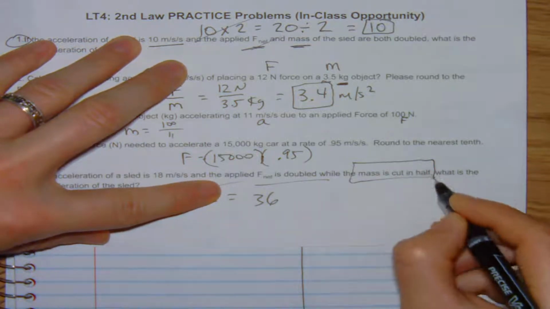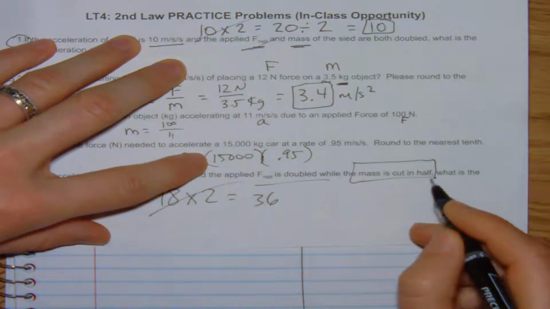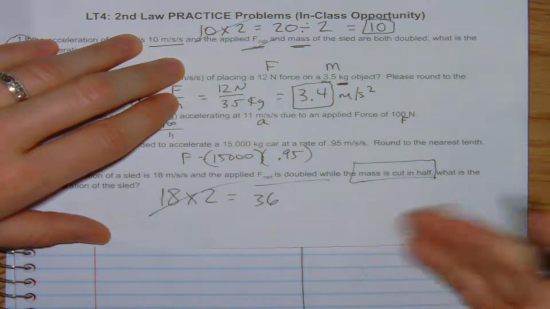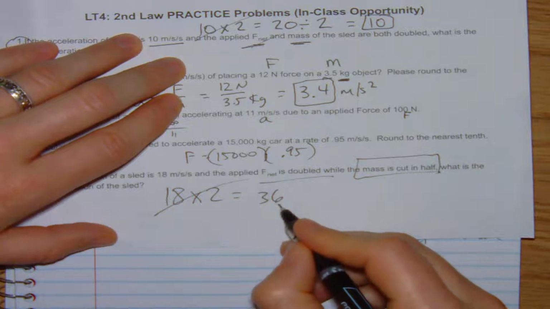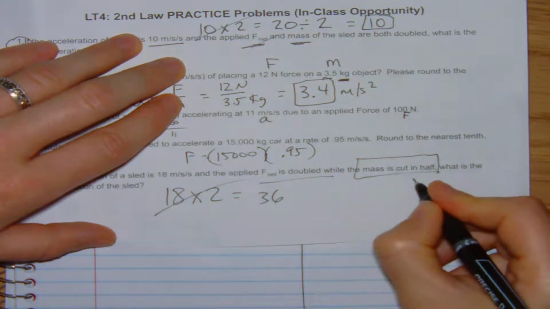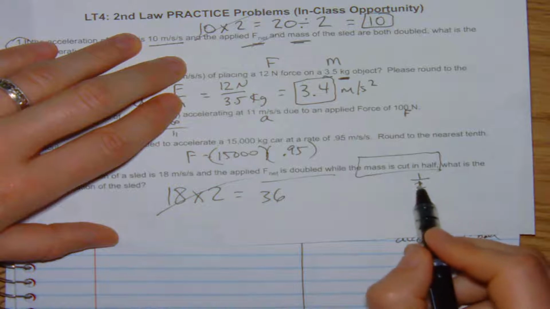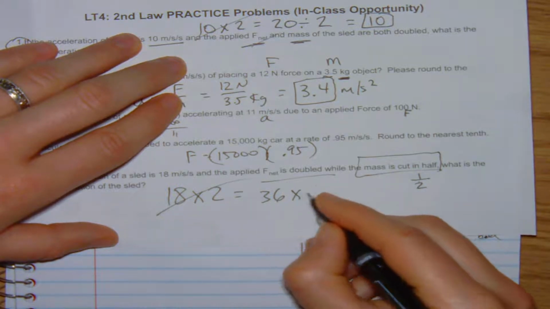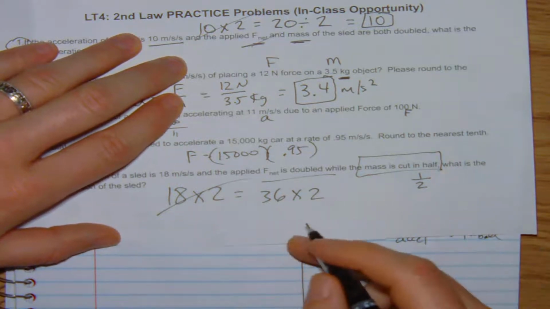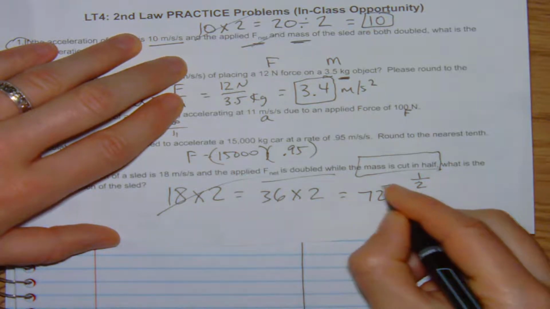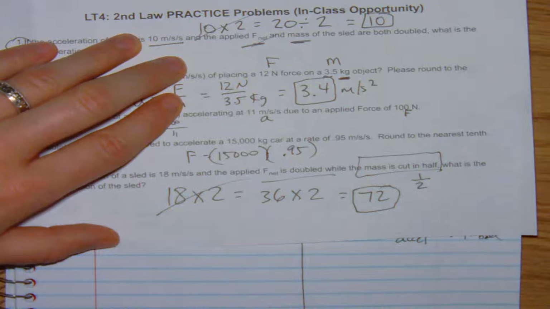Just stop and use some common sense again. If you're pulling on a wagon or a sled and it all of a sudden gets lighter, you're going to go faster. We should have a bigger number here. So instead of dividing by 2, we would want to get twice the size. So you're going to multiply it because we're going to be going faster. And so your answer for this one is 72.